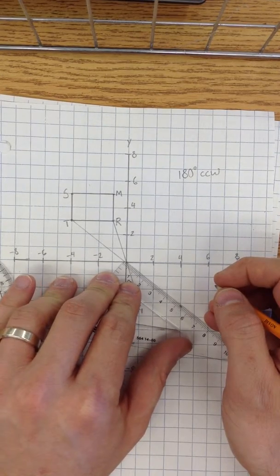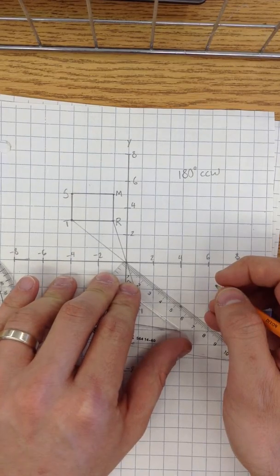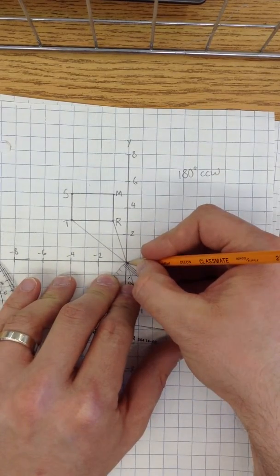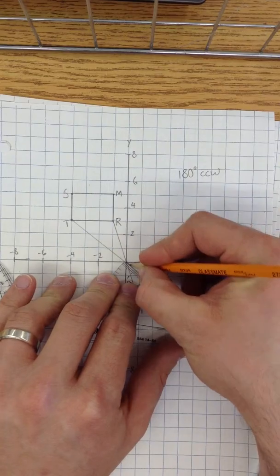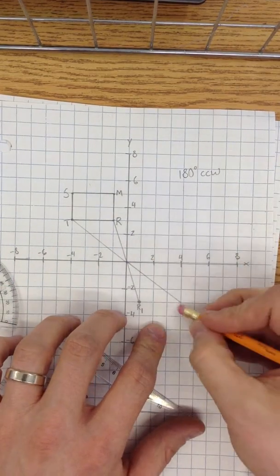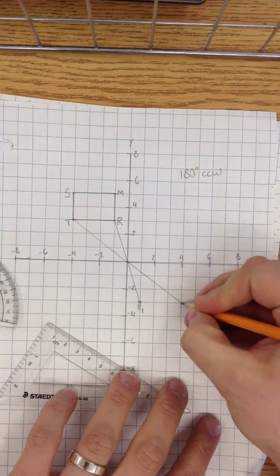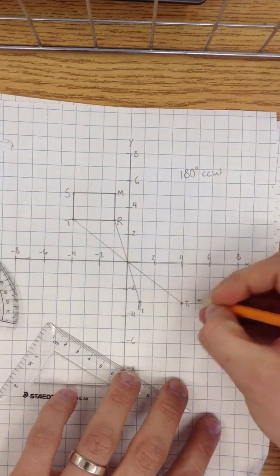Make sure I have it done correctly. And I'm pretty much going to be traveling to this point right here. 5 centimeters. I think my angle was off a little bit there, but not too bad. And that point is going to be point T prime.